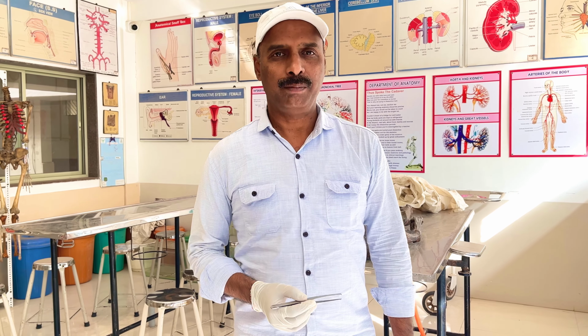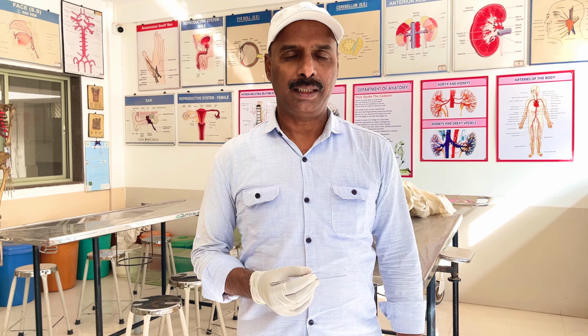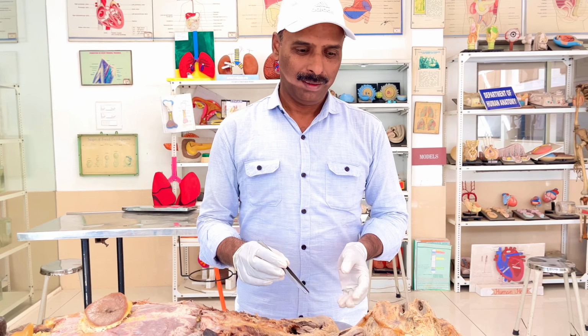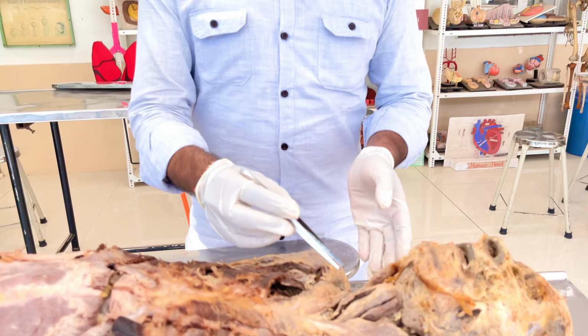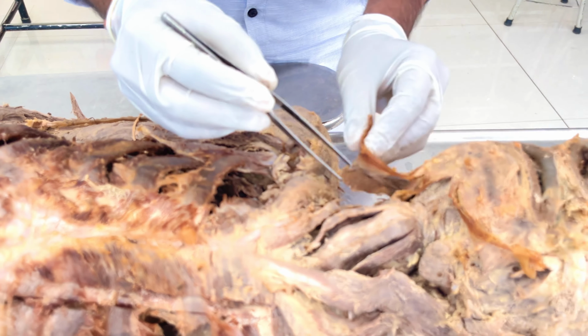Today we are going to dissect the human body. We are going to study the different structures of the neck region. These are the structures we are going to see today on the cadaver, in the dissected part of the neck.